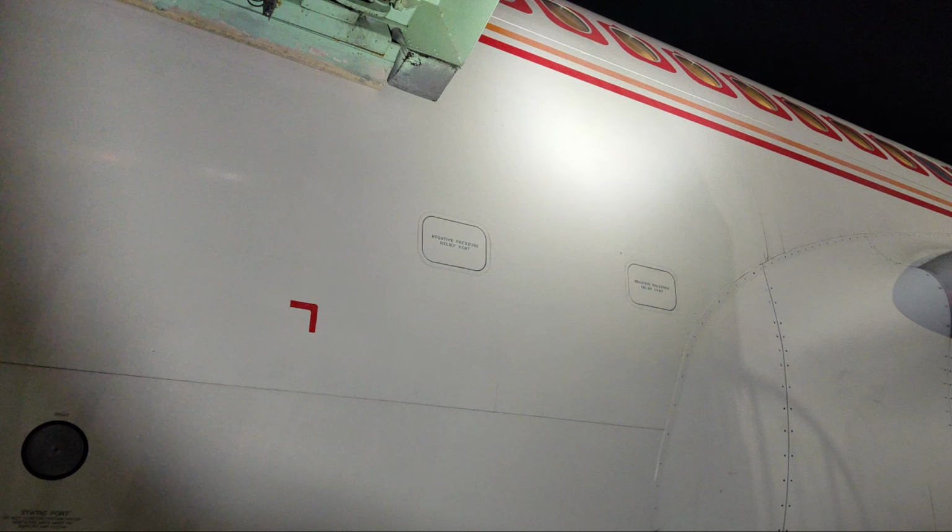This component is known as the negative pressure relief vent. This particular vent opens when the cabin pressure is less than the ambient pressure. This prevents negative cabin pressure. Too much negative cabin pressure could damage the fuselage structure.